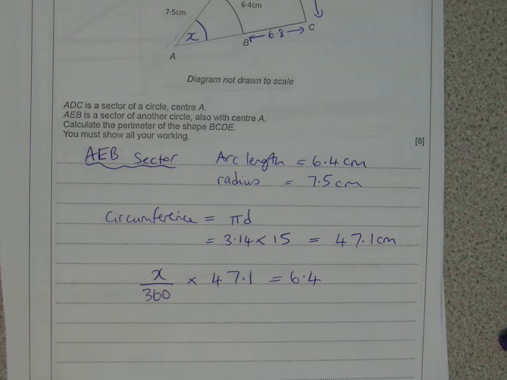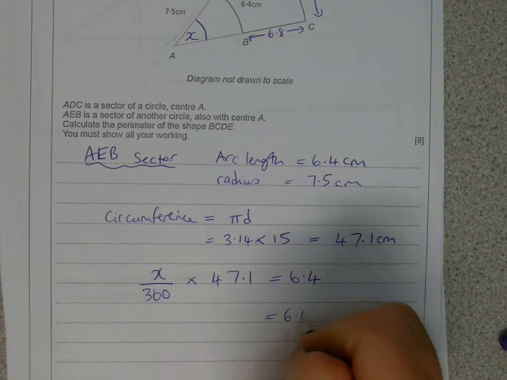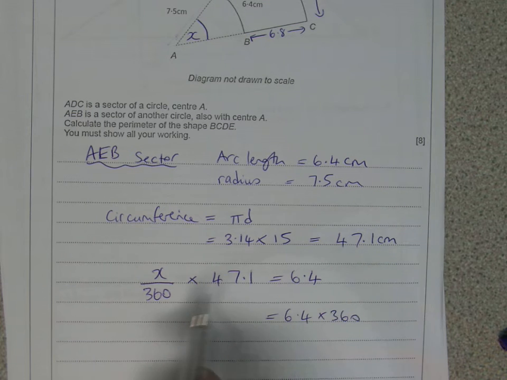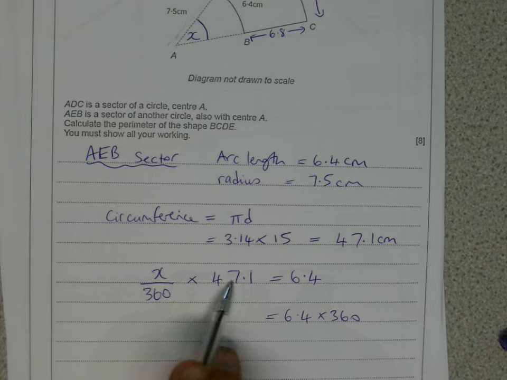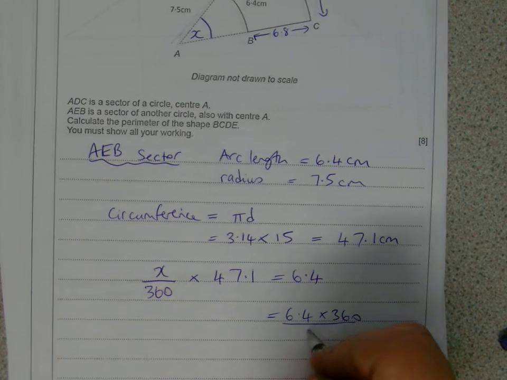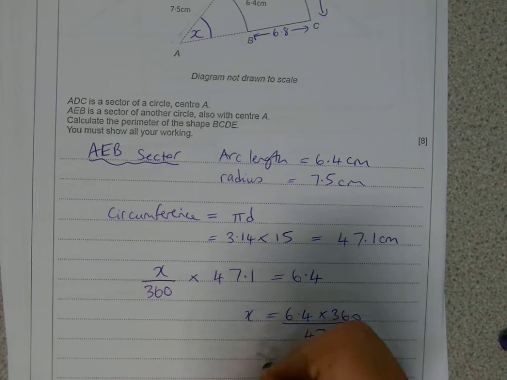Now I've got an equation and I can work out what x is, and it's quite simple. Because you divide by 360, take it up, and because you times by 47.1, I'll take that down and divide. And straight away I'll get my x.